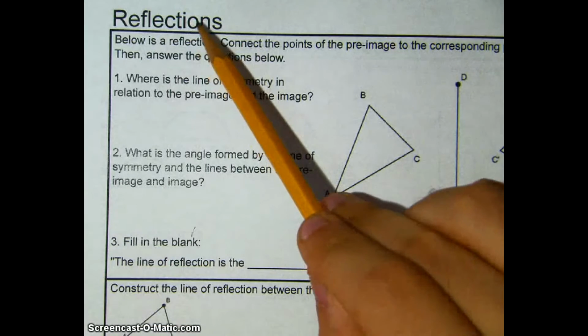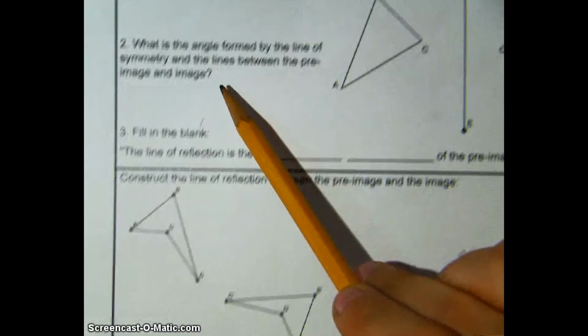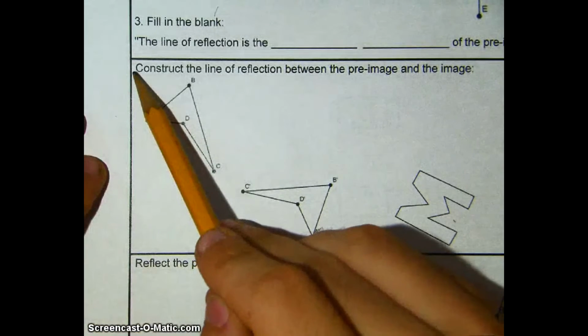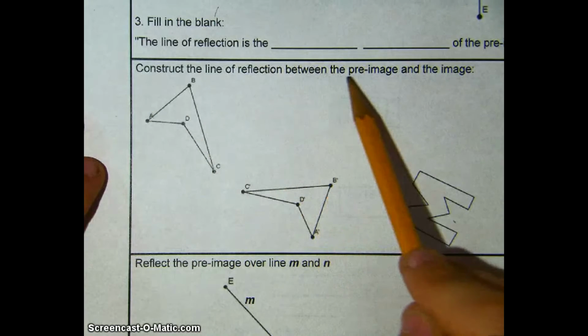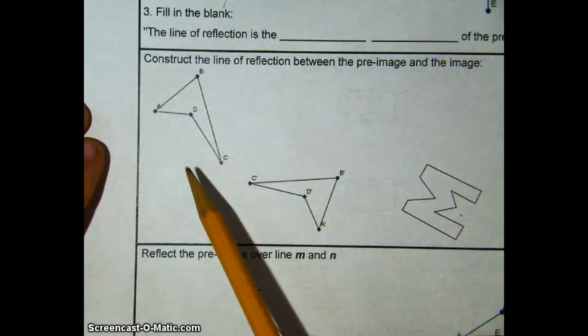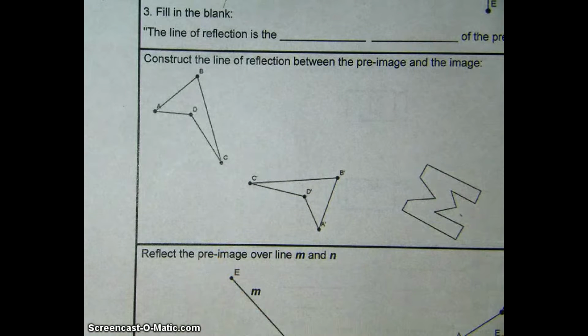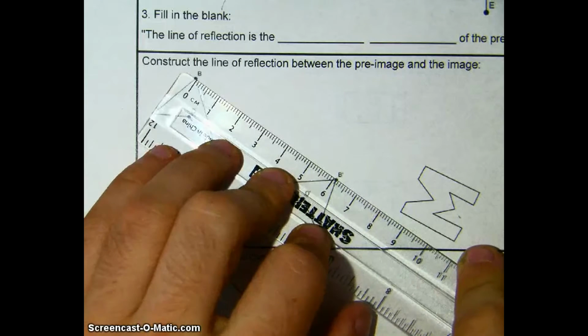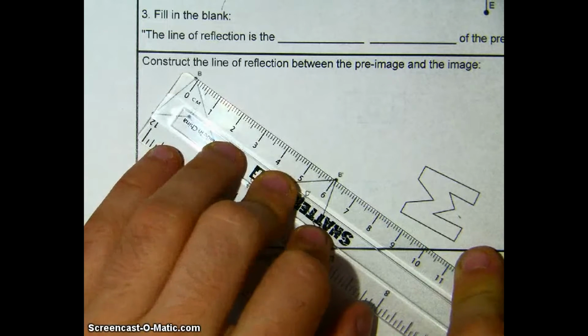First, we'll start with reflections. We're going to skip all the introductory stuff and go straight to the construction. So, first, construct the line of reflection between the pre-image and the image. So what we've got to do is try and draw that line of reflection, the line of symmetry. Now, there's a couple ways to go about it. We know that the line of symmetry has to be a perpendicular bisector.